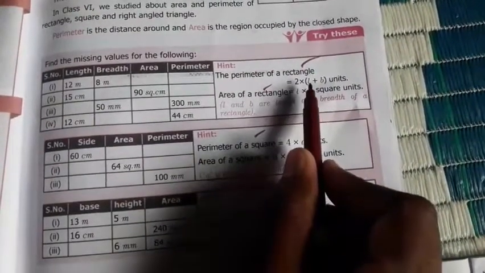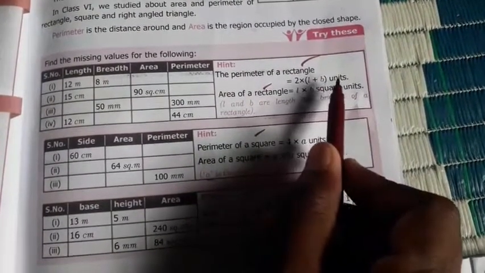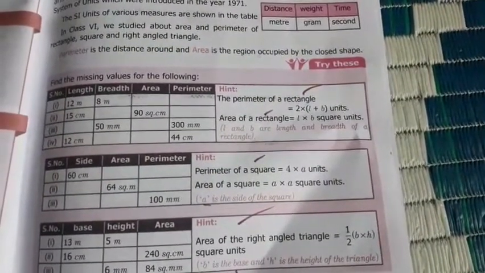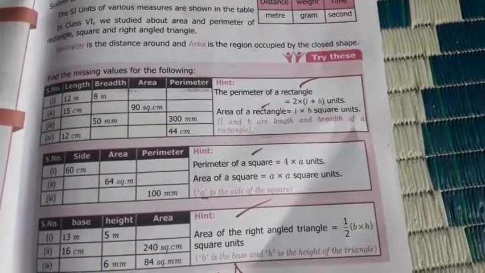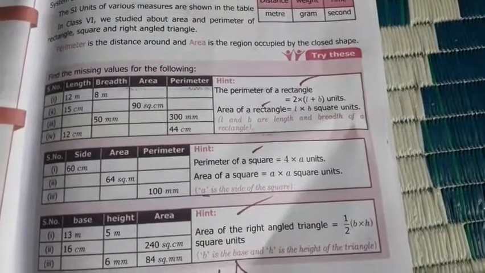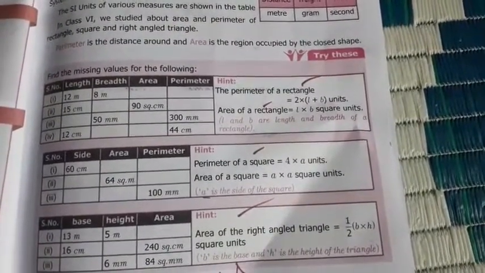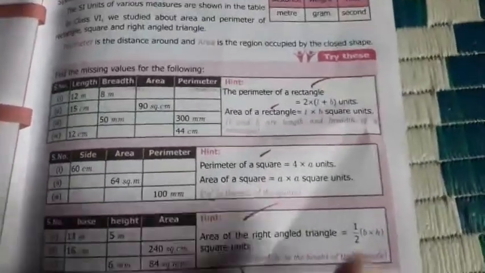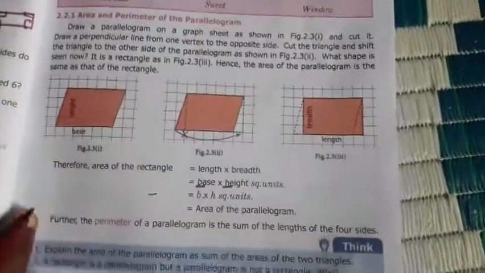Here see that the perimeter of a rectangle is 2 into (L plus B) units, that's the sum of the lengths of the four sides. Area of rectangle, what is that? L into B square units. Next, what is the square and right angle given? That we are going to see later. Now going to see this one.